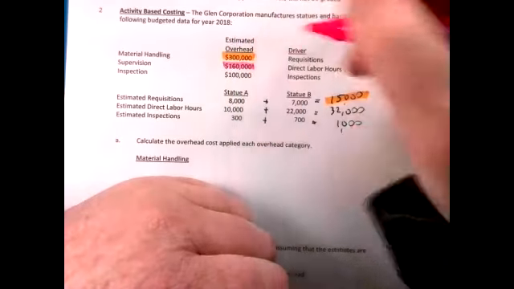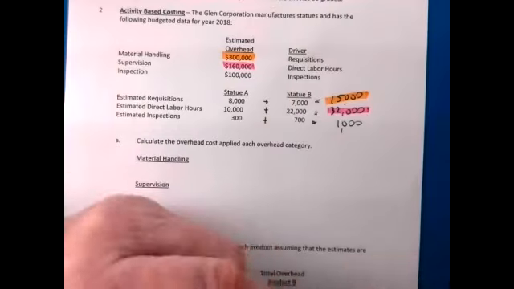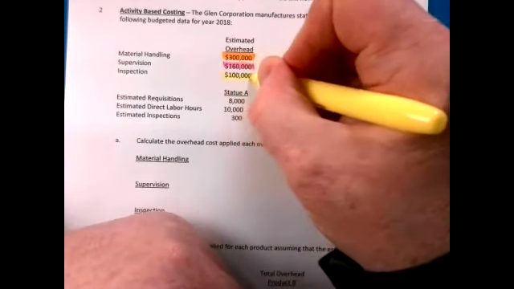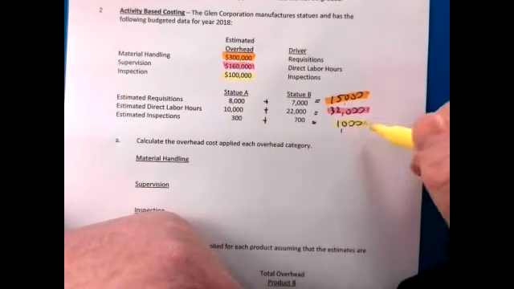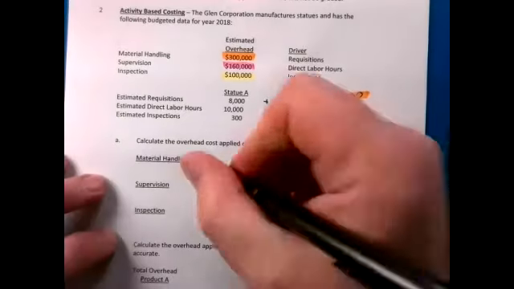Supervision, direct labor hours, and okay. Well, we just got to divide those.